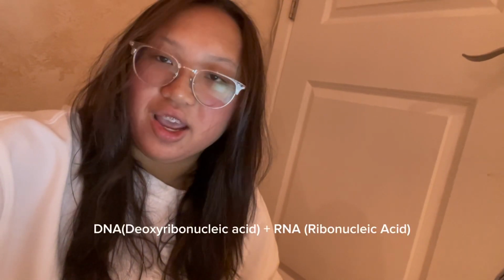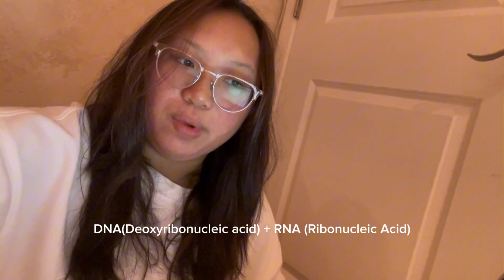There are 2 types of nucleic acids found in plants, animals, and living things. One of them is DNA, and the other one is RNA.